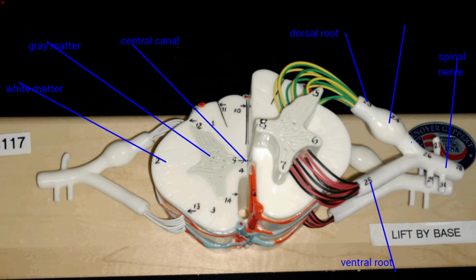So this is posterior back here. And I know that because of this thing right here, the dorsal root ganglion. The ventral root doesn't have that.